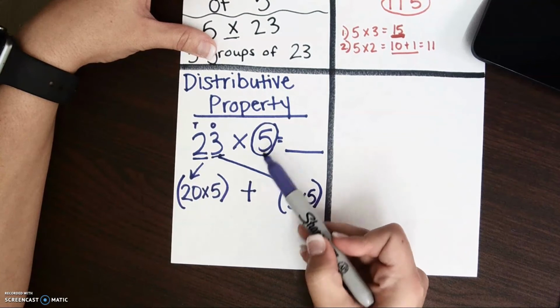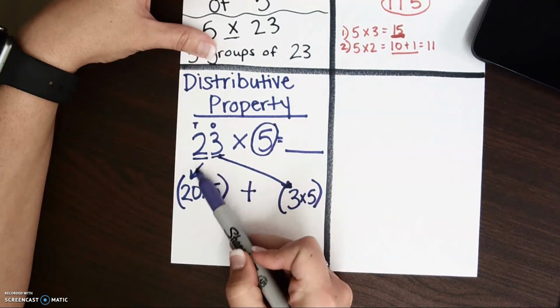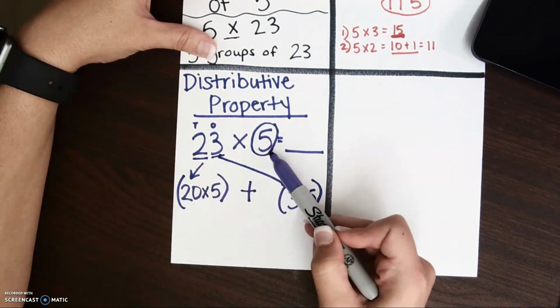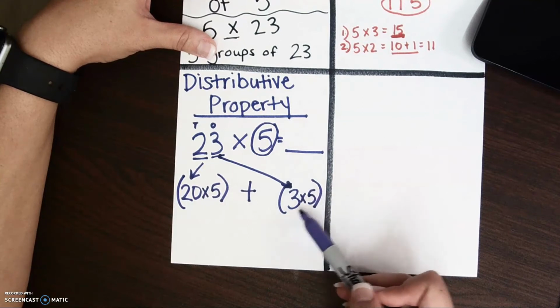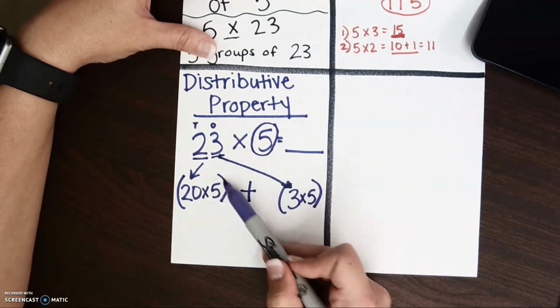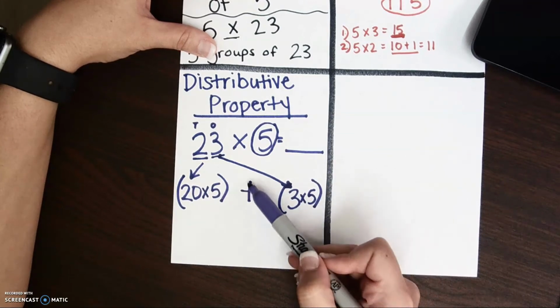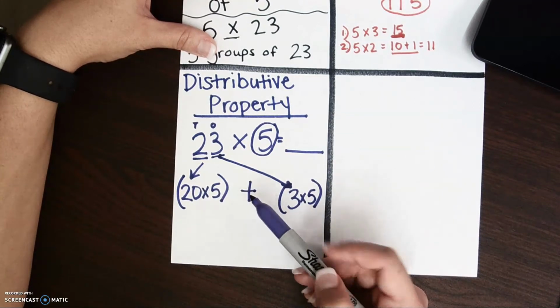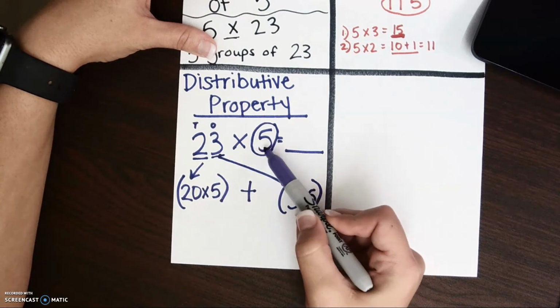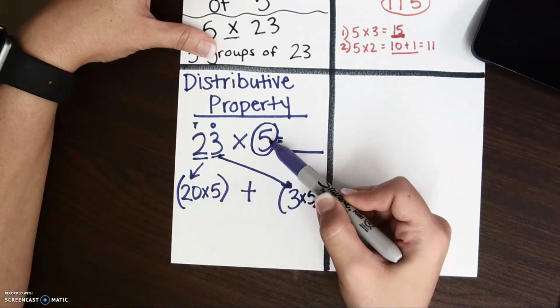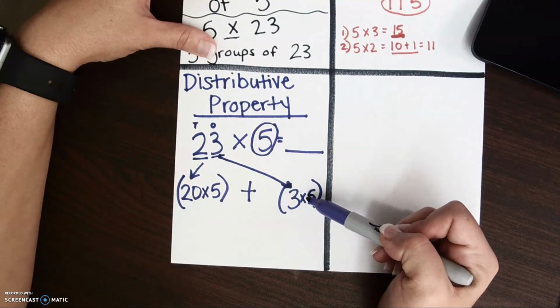So my 5 went and visited my 20, and then he went and visited the other side, which was my 3, and gave them big hugs, which are my parentheses, okay? And I have a plus sign in the middle, all right? So I distributed that 5 to the 20, and I distributed the 5 to the 3, right?